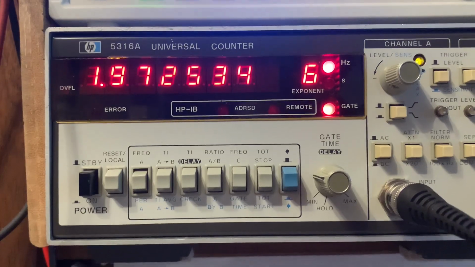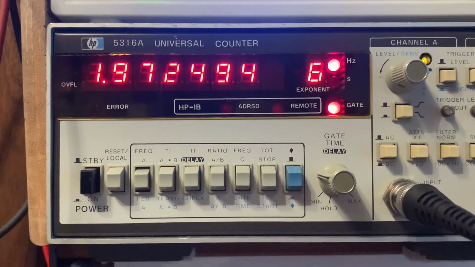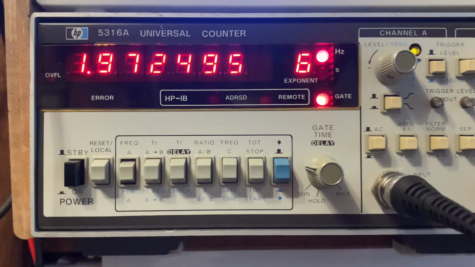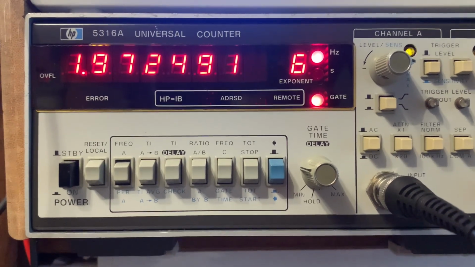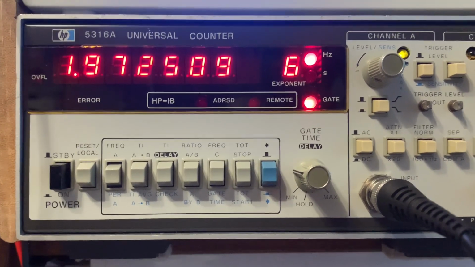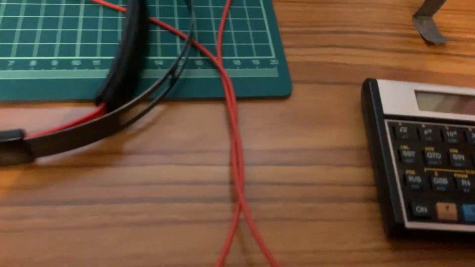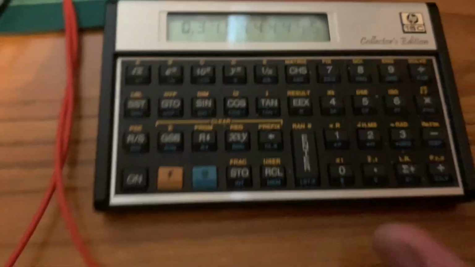Settling down at 1.9725 megahertz. So, okay, we'll do the math. 1.9725, yeah? Okay, calculator.